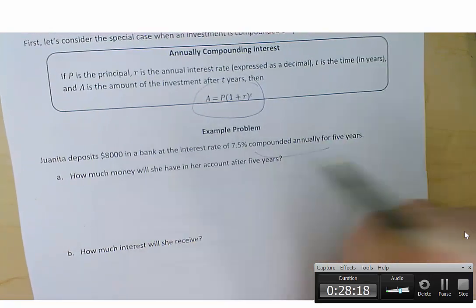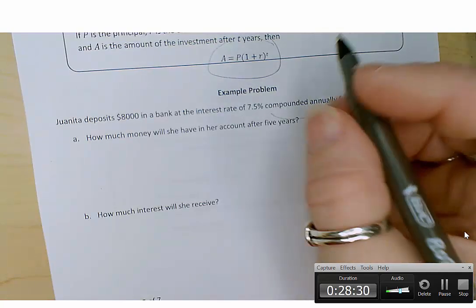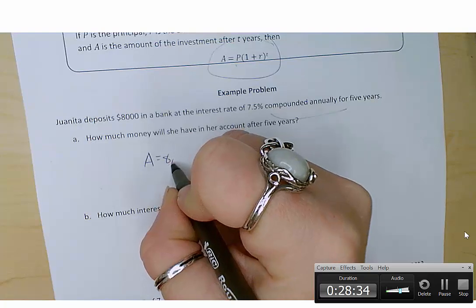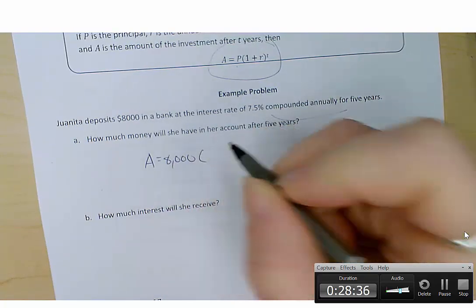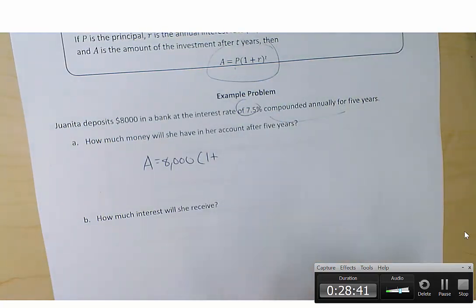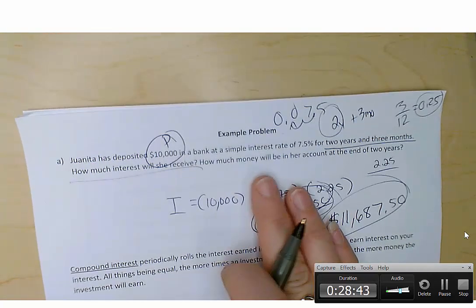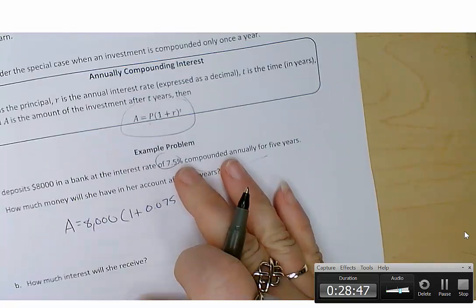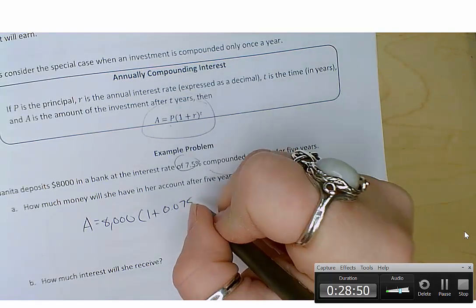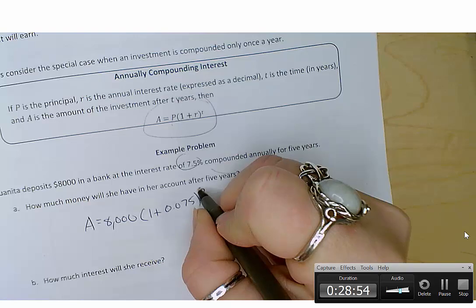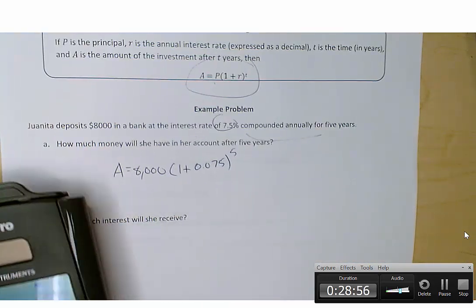So taking a look at this formula, let's go ahead and throw it into the formula here. This says A is equal to our principal, which for this problem is 8,000. Open our parentheses, 1 plus our rate. Our rate is 7.5%, just like it was up here, so that is going to be 0.075 there for our interest rate. Raised to the tth power, and that says for 5 years here.